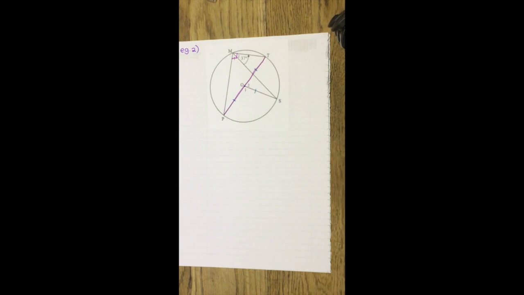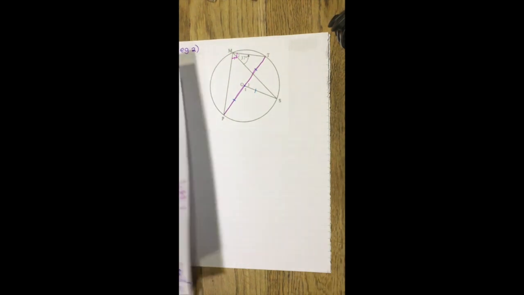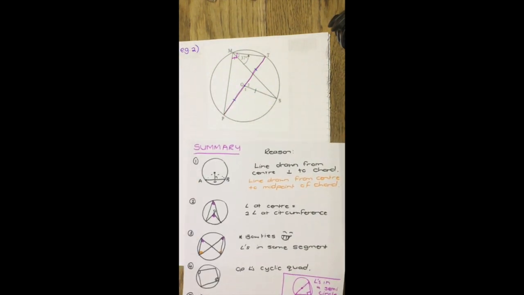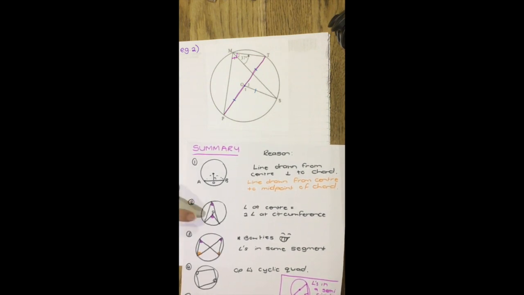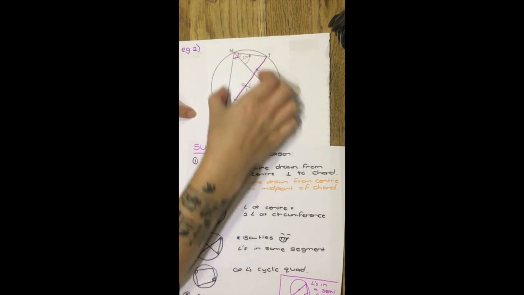And then it says MP, MT, MS, and OS are drawn. That's fine. That's all the lines. And they say M2 is 37 degrees, which we've got there. Now remember, before we start, I want you to look for theorems that you know. Keep your little page on the side so you can look through them and see if you see any of those theorems. I spot this one immediately, this angle at center, because it's quite obviously drawn.